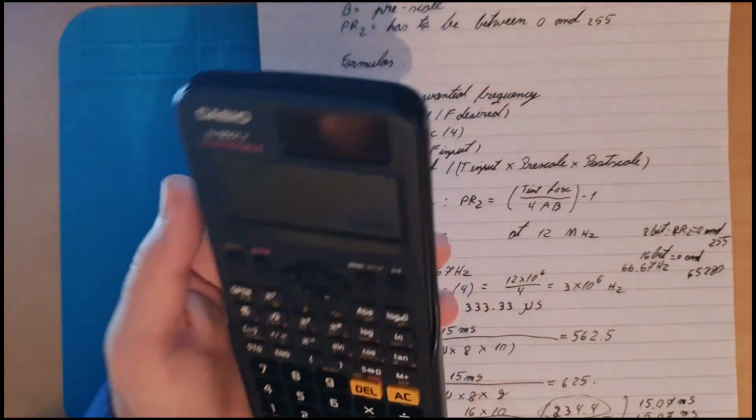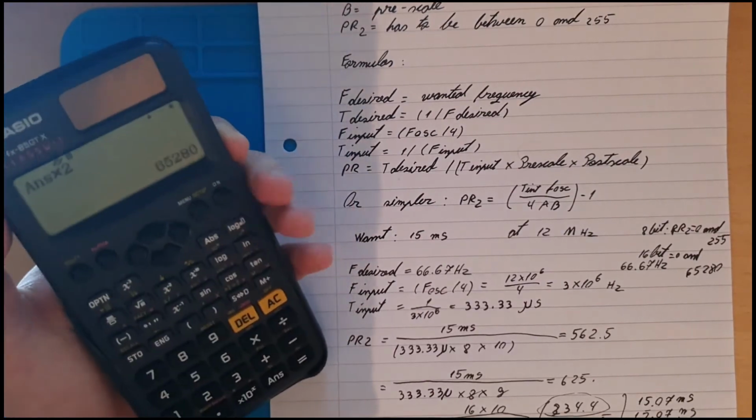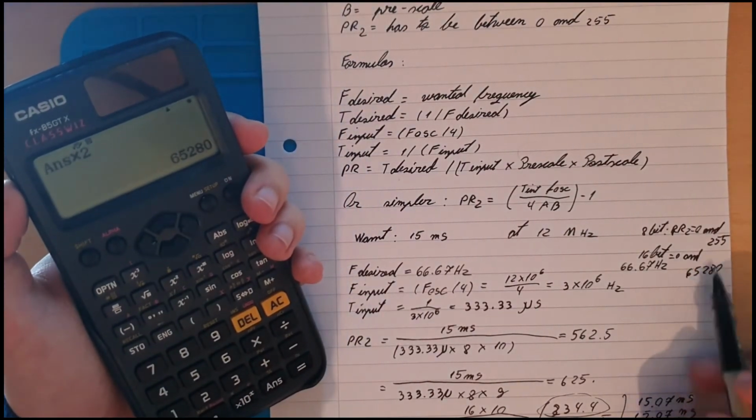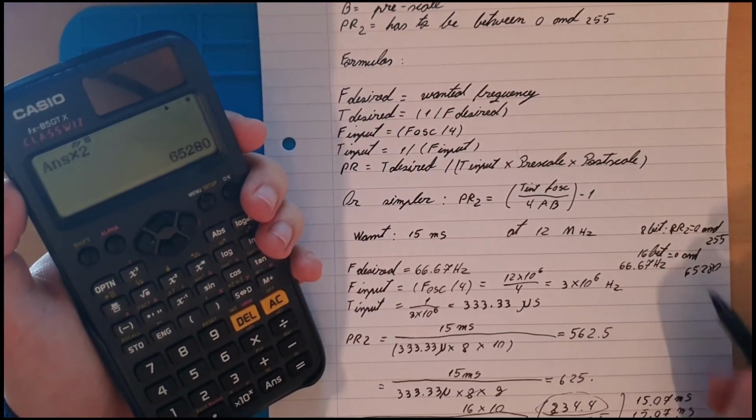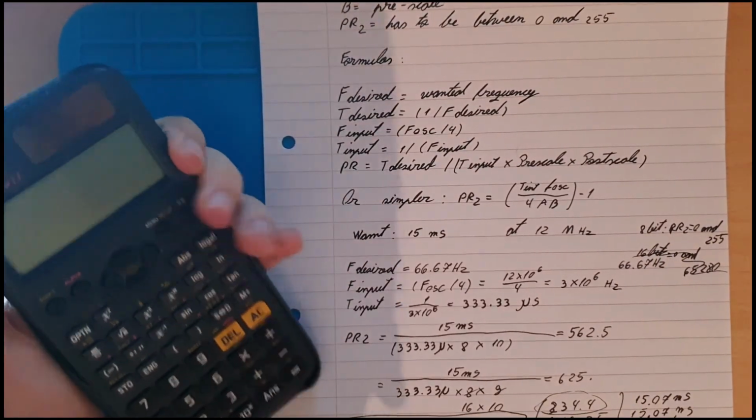Alright, then it should be between 0 and 65,280,000, which in milliseconds that can be any number really. So you don't need to worry too much about this one. Again, this is in 16 bits. We don't work in 16 bits, we work in 8 bits for now on this PIC.